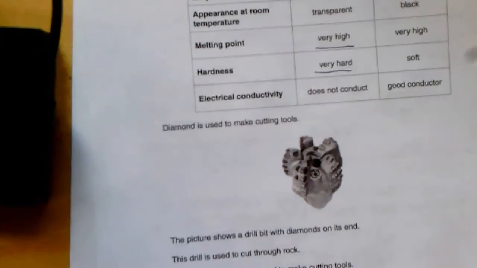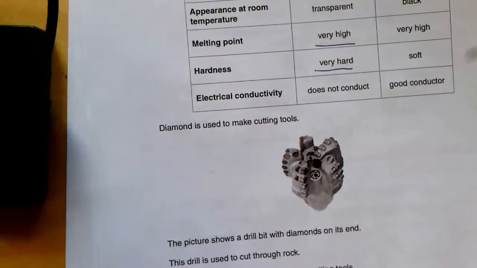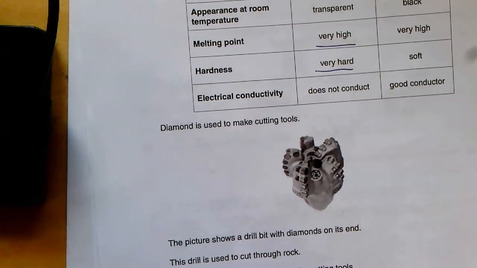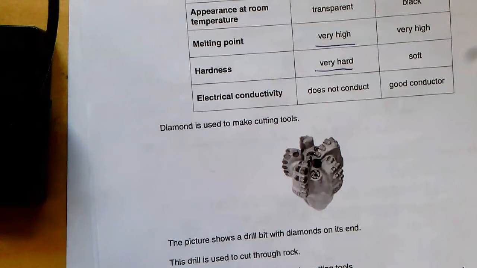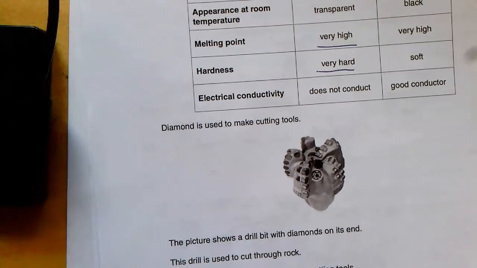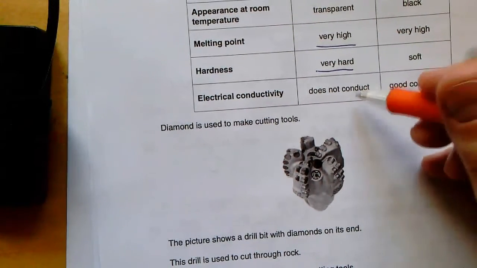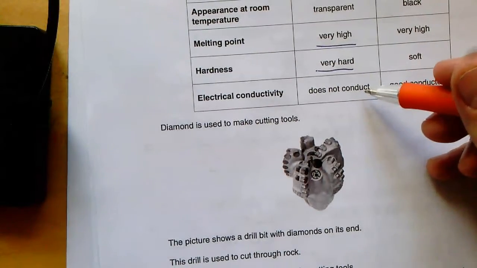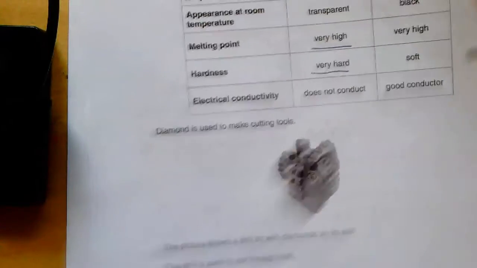So all you need to say for this is diamond is very hard and has a high melting point. One or two people sometimes mention does not conduct electricity. If you think most drill bits are made out of metal, that suggests that conductivity isn't an issue.